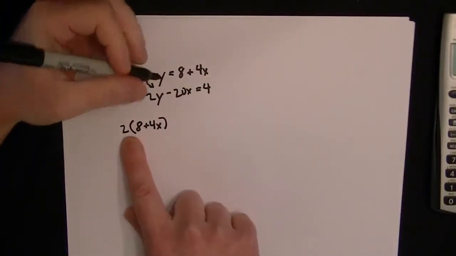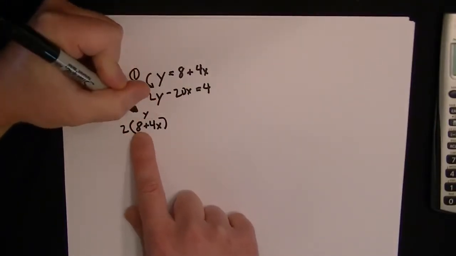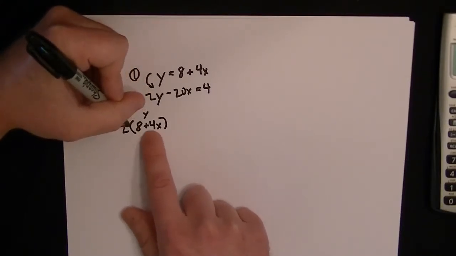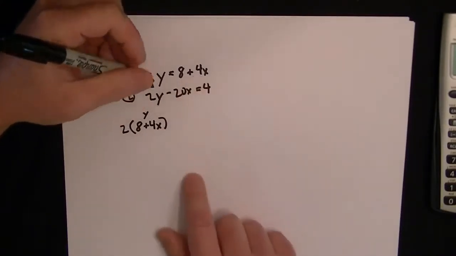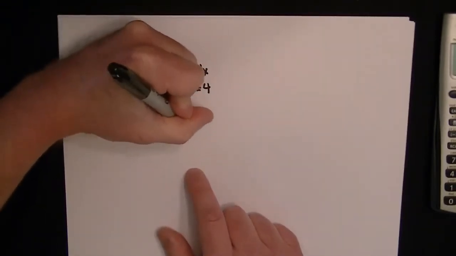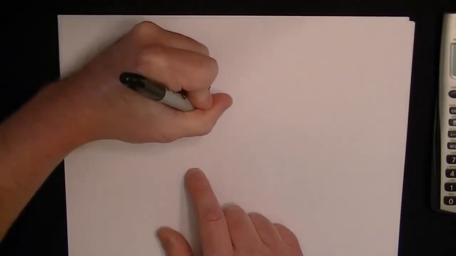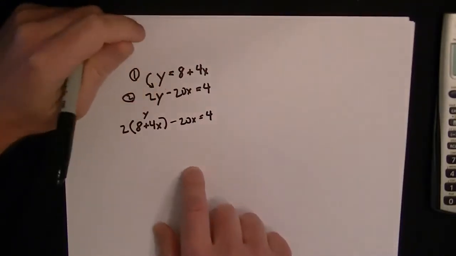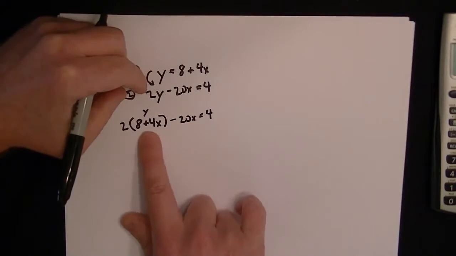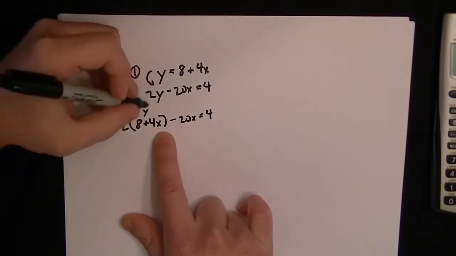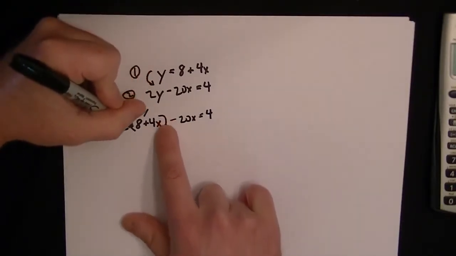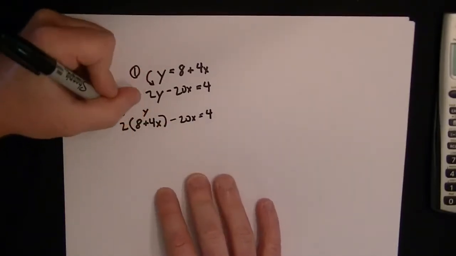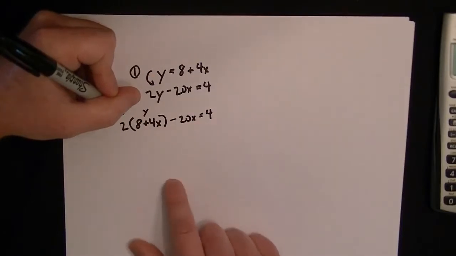So now, this is the way you can think about this. This is 2y. We haven't changed the equation. I'm just writing y a different way, see, because y is the same thing. Minus 20x equals 4. So I just took this y and put it in the equation where the other y was. And now we only have x's in the equation. This little y here is just to remind you that 8 plus 4x is equal to y. It's not part of the equation. So now we have just x's, so we can solve for x.